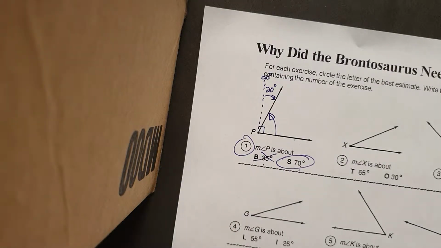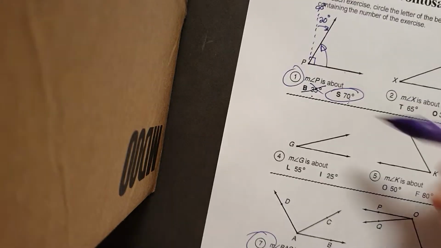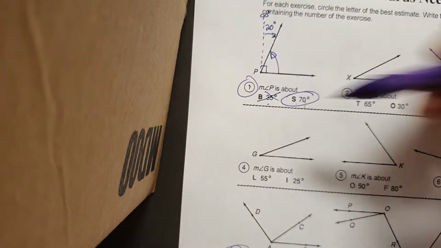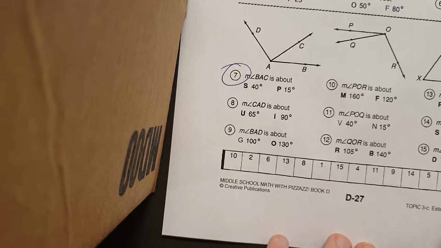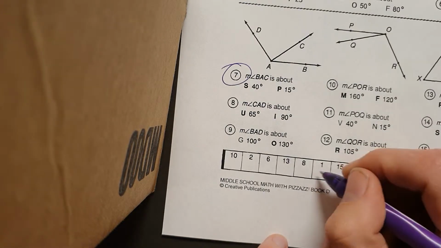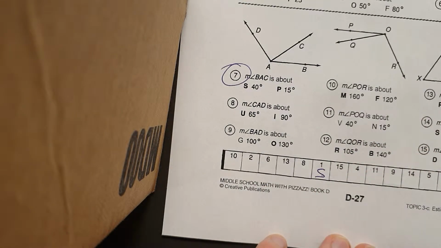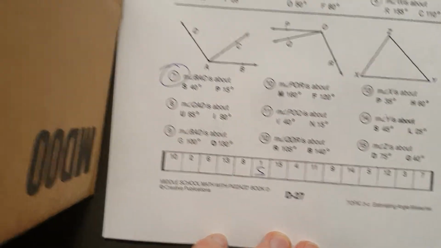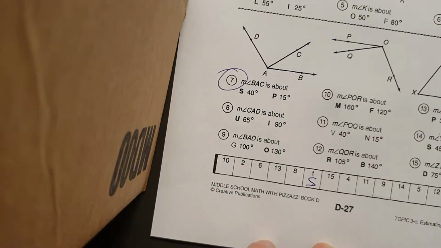So again, these make it kind of fun, but I just come over and I find 1, fill in an S, whatever that is. So I'd come down here and I'd go, okay, well there's a 1. Pop an S there. Any other ones? Looks like not, so good to go.